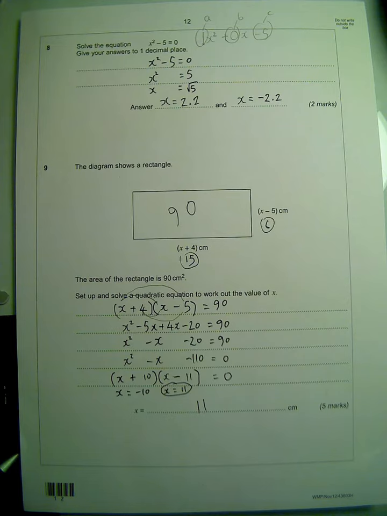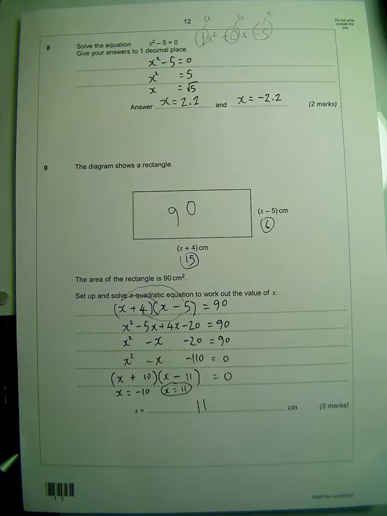So you can do that either way, either by the factorization route or using the formula route, and you'll get the 5 marks. Using the formula, it's probably a bit more work. You have to write more down. Using the factorization, you probably need to be a bit smarter to spot it. So it's less work if you can do it, but maybe it's a bit harder to do.